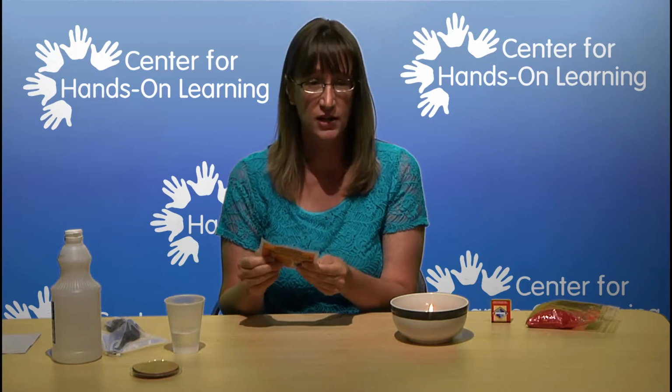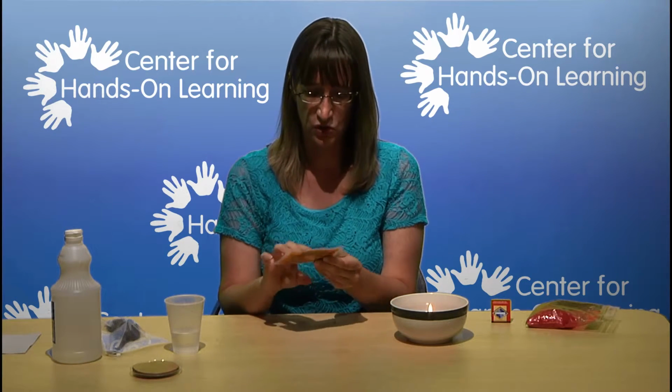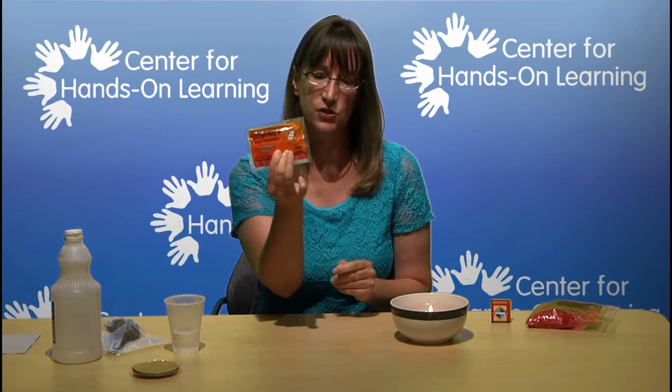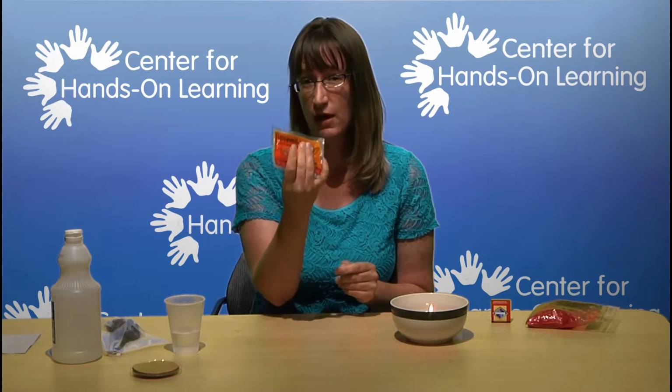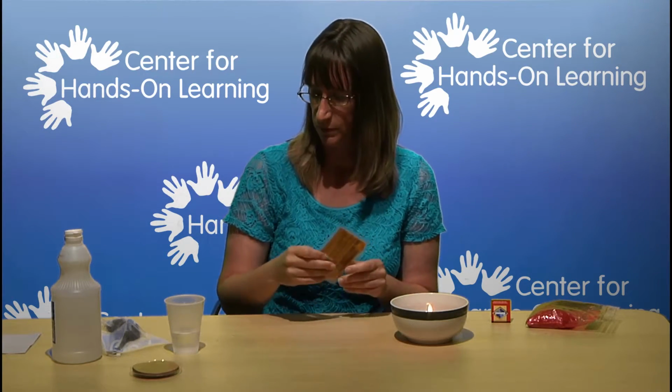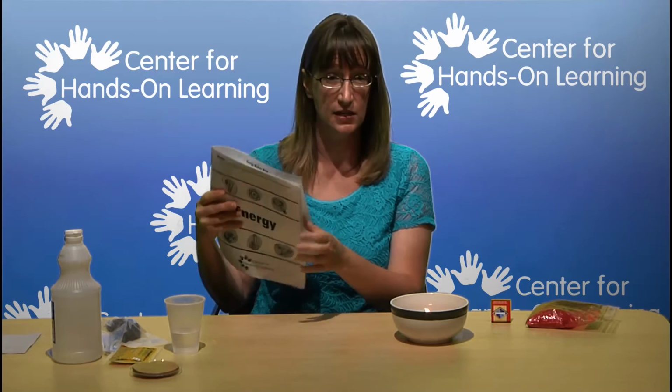You can also talk about other things that have chemical reactions to make heat and how we use those as consumers. You can open and pass around the hand warmer so that they can feel how that changes when exposed to air. And then the last thing that they will experiment with that they're not going to know ahead of time is a chemical reaction involving heat is heat-sensitive paper.